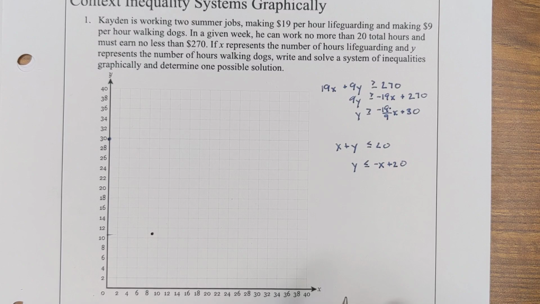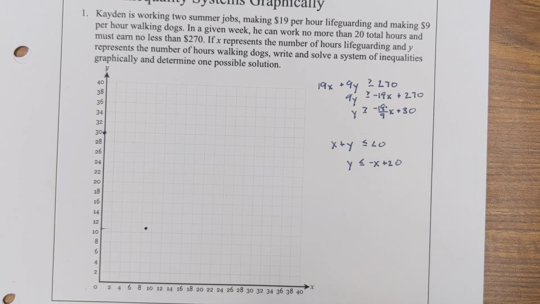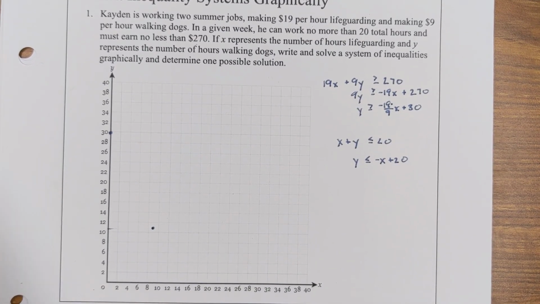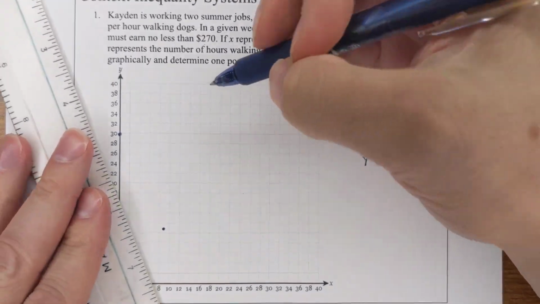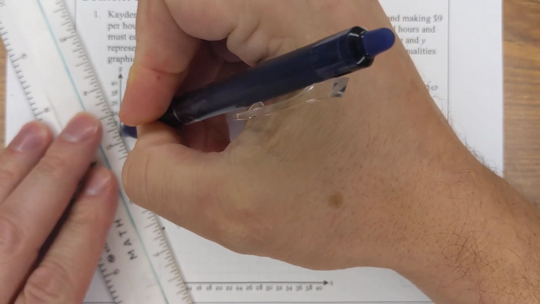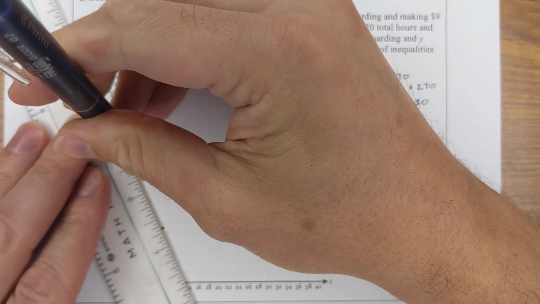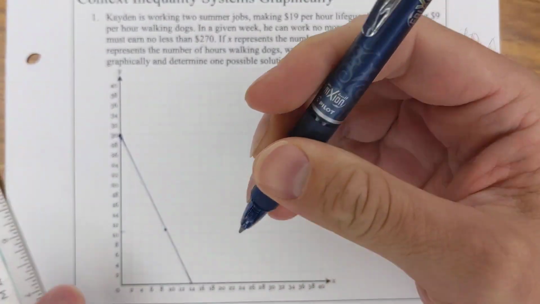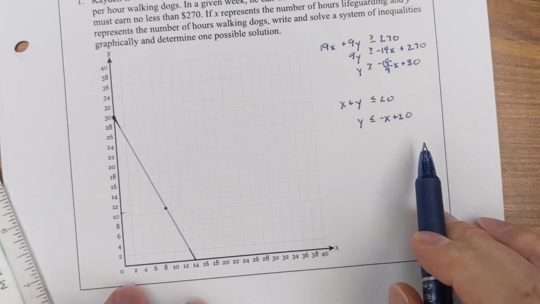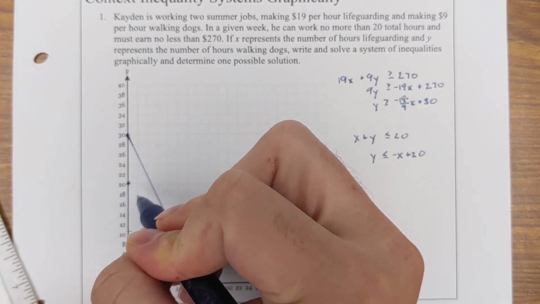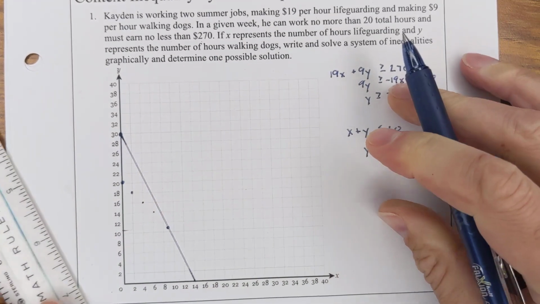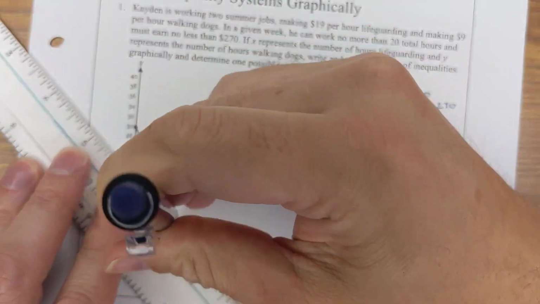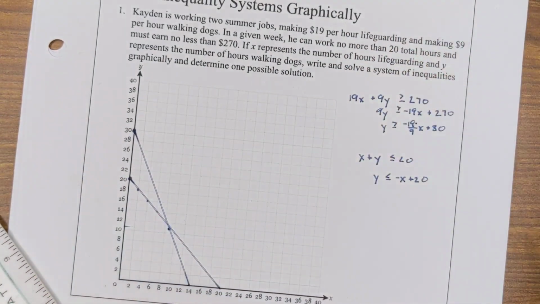Oops, let me grab a ruler real fast here. Okay, so ruler to draw our line. Try to get as straight as possible. And then the other one is going to start at 20, with a slope of negative 1. So it's going to do something like that.